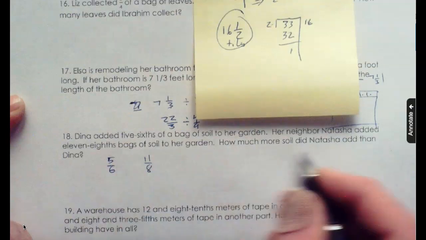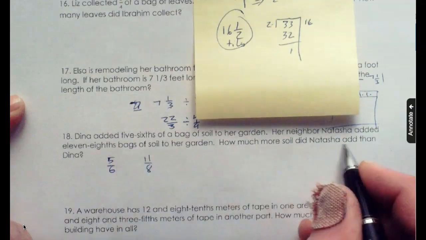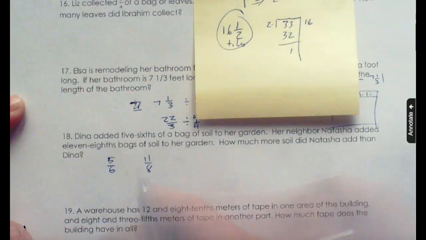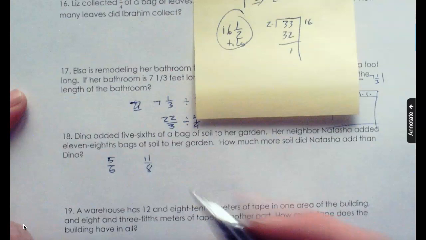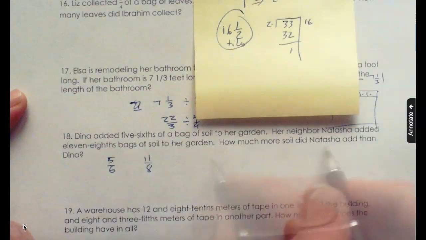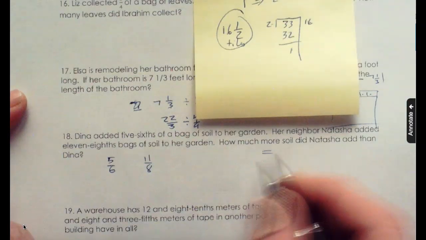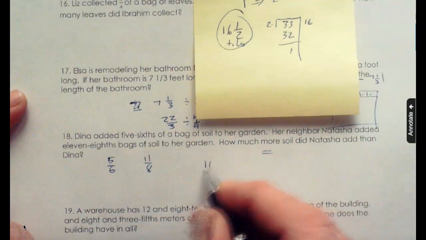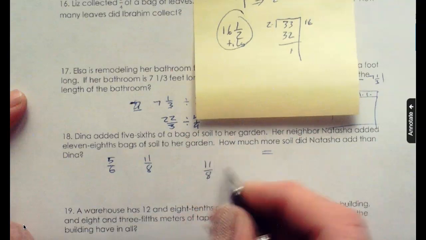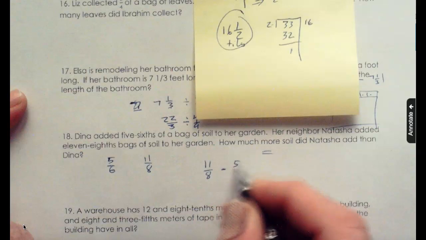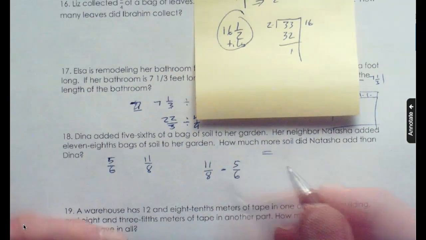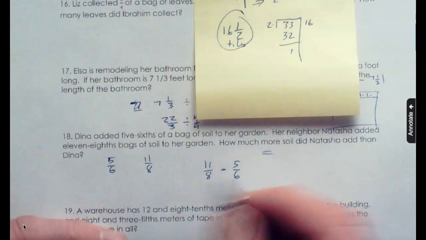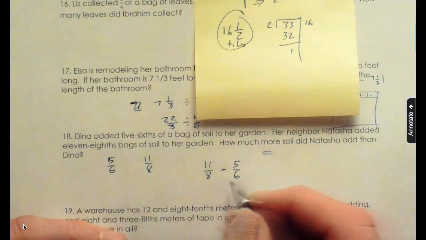How much more soil did Natasha add than Dina? So we have 5/6 and we have 11/8. Well, how much more did Natasha? This is telling us we're going to need to subtract. So we have this 11/8 and we need to subtract 5/6. Well, in this kind of problem, we have to have a common denominator when we're going to subtract.